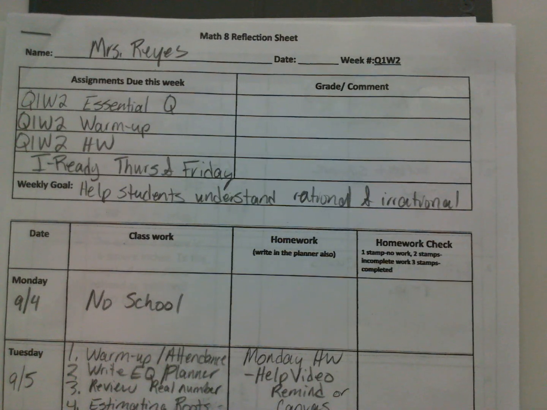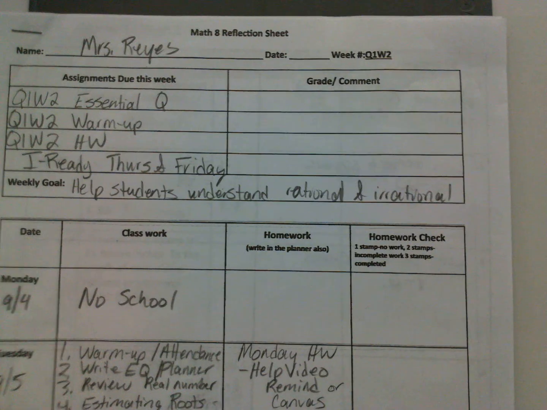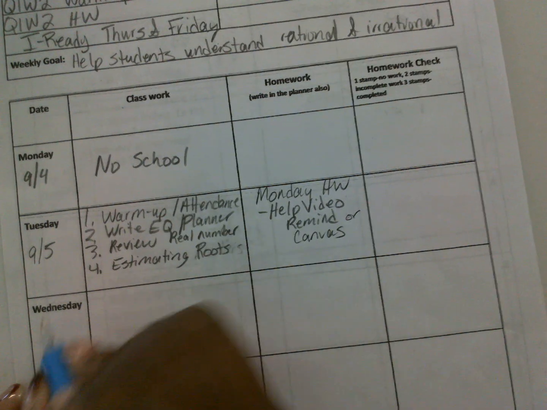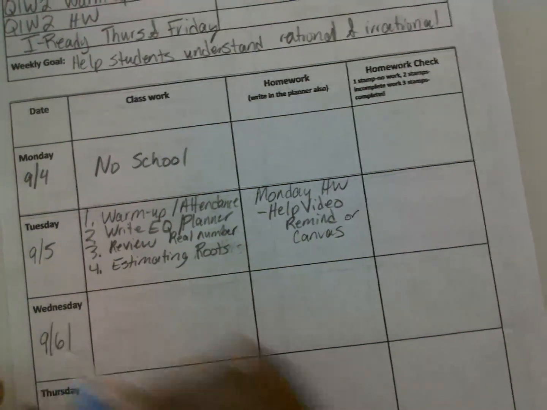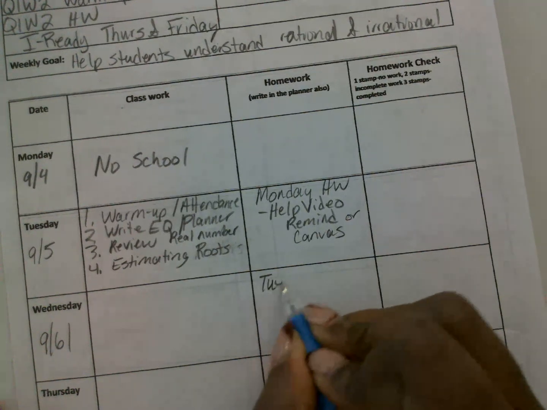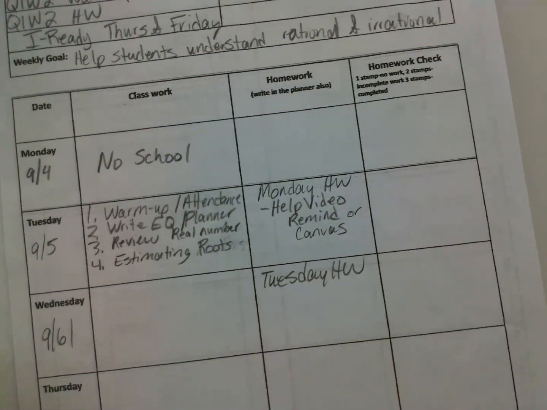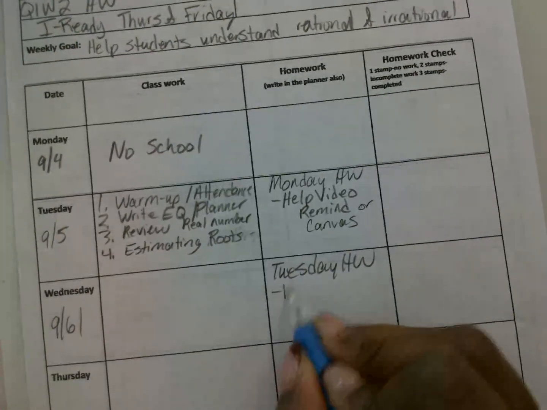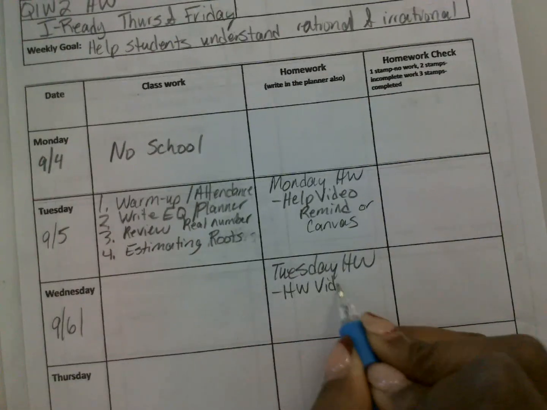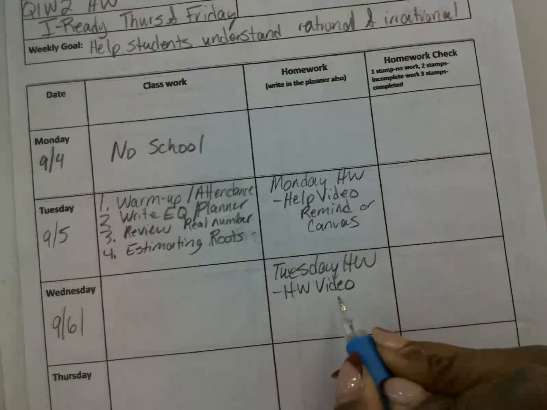All right, good people. We have lots to do today, so we need to immediately get started. Today's date is the 6th, so we write 9-6 here. The homework we've already labeled as Tuesday's homework. Make sure you write your homework in your planner as well. There is a help video on Canvas and in Remind.